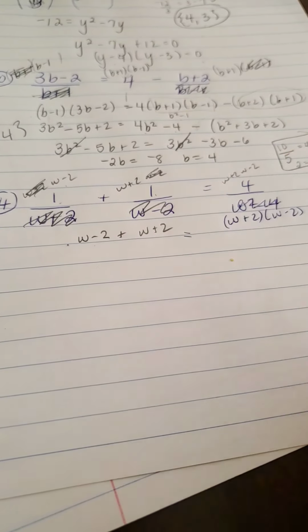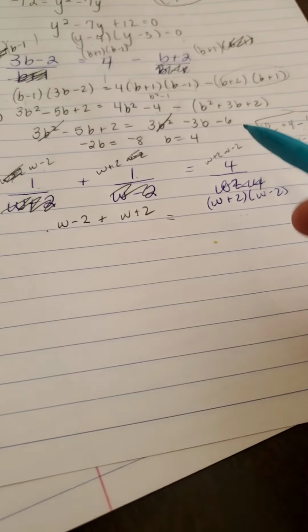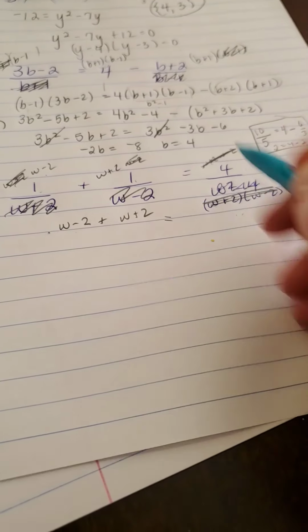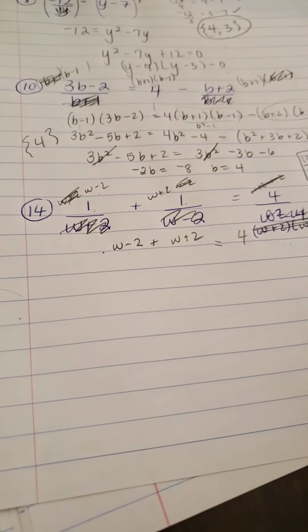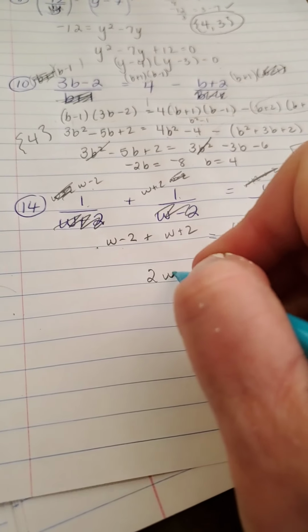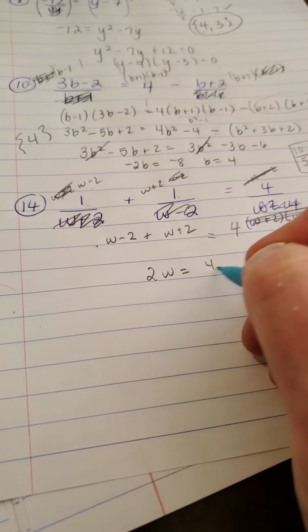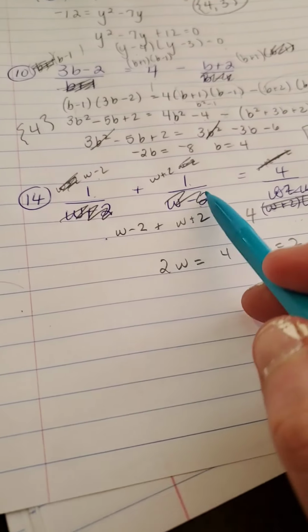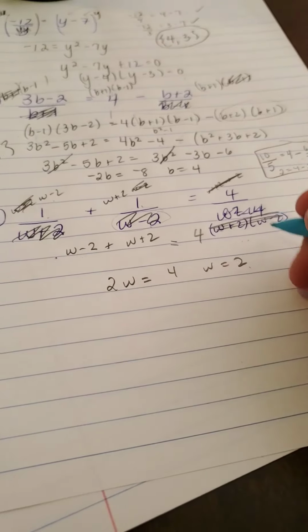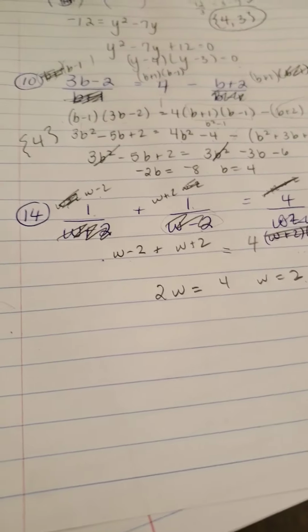Oops, I should have paid a little more attention to what was written there. But look what's going to happen. That didn't turn out so badly for me. So I did w plus w, negative 2 plus 2, w equals 2. Can w really equal 2? No, that'll produce a 0 in the denominator. The answer is no solution. Hope you enjoyed.